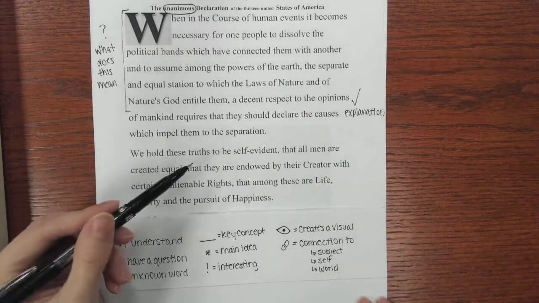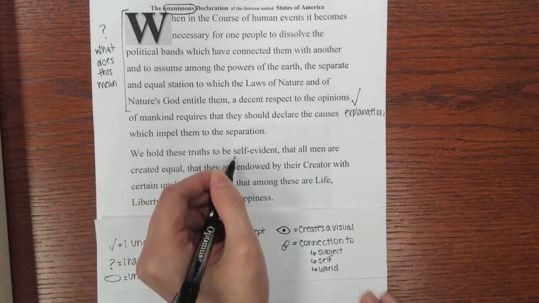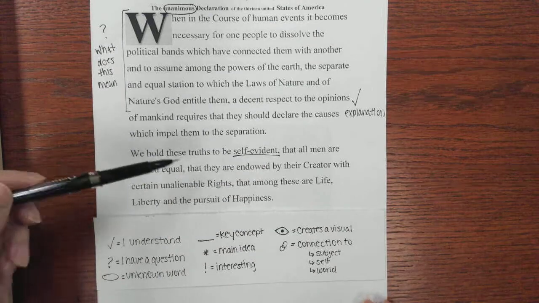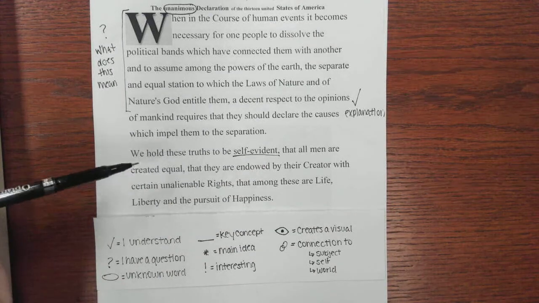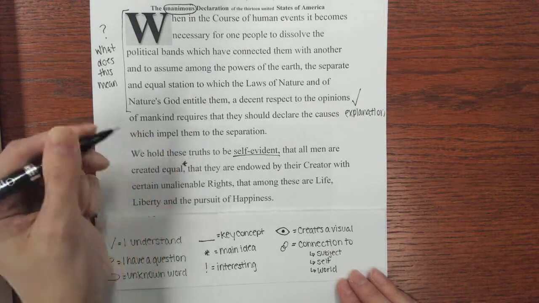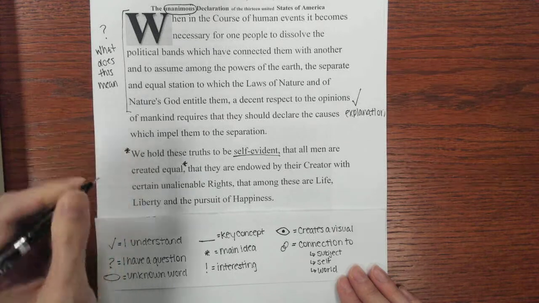We hold these truths to be self-evident. Self-evident sounds like it could be a key term, so I will underline that. We hold these truths to be self-evident that all men are created equal. This sounds like it could potentially be the main idea of the passage, so I'll simply write stars around it so I can come back to it easily later.